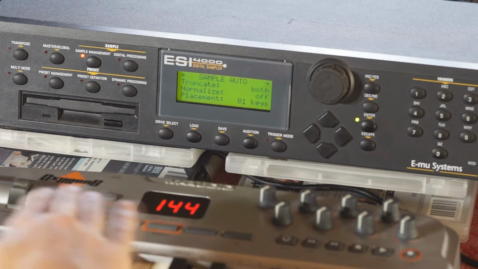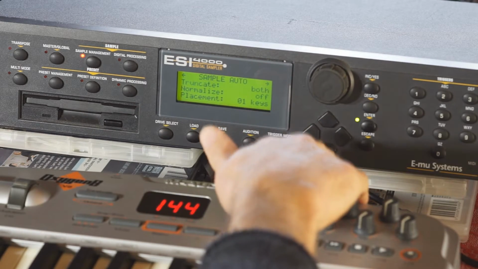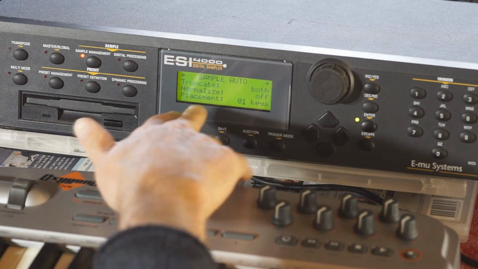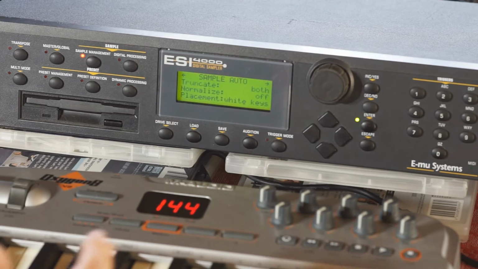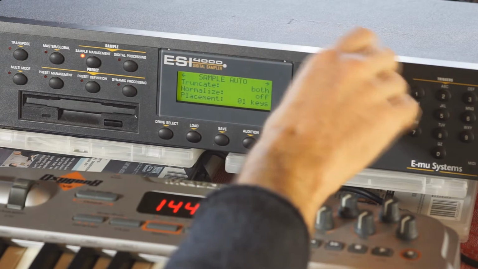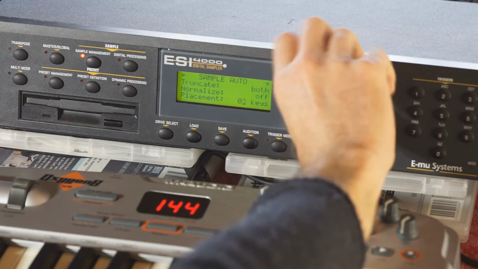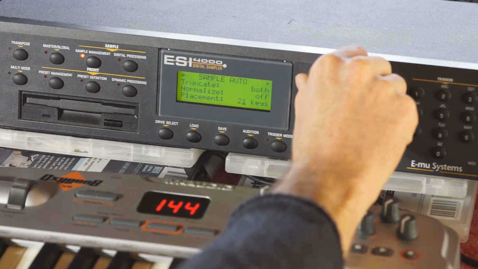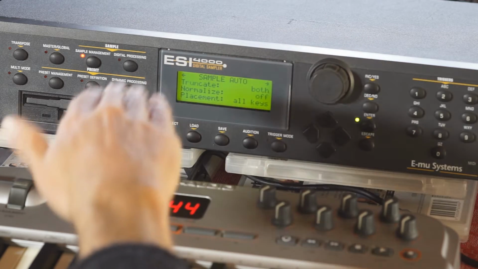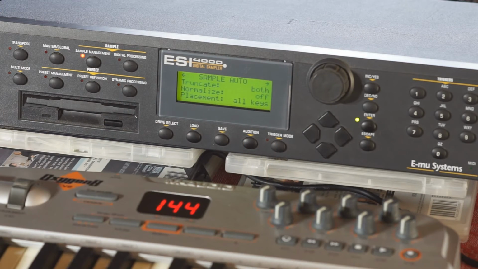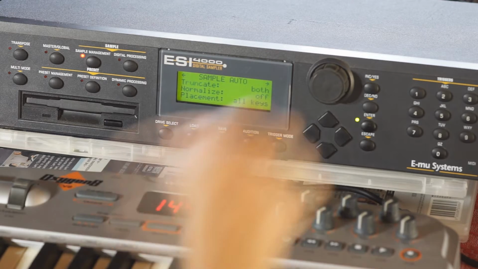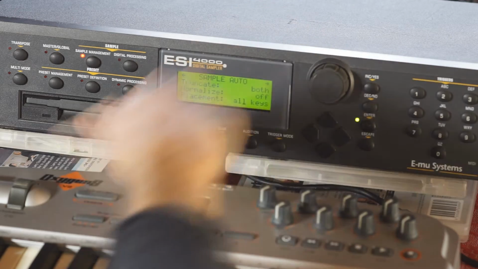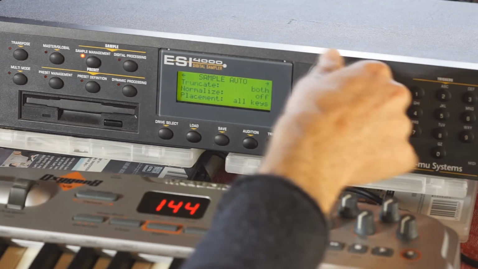Scrolling across, sample auto tells you what's going to happen after you've sampled. So you can place your sample on white keys, 1 key, or any number of keys up to 24, or all the keys. So the way the ESI works, your sample goes straight into a preset.